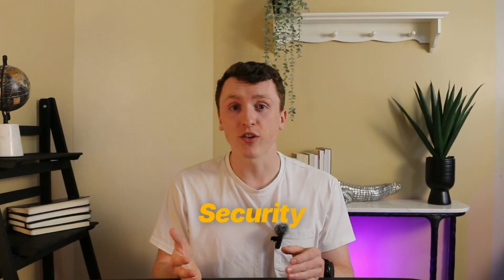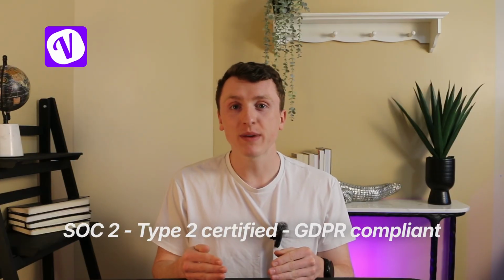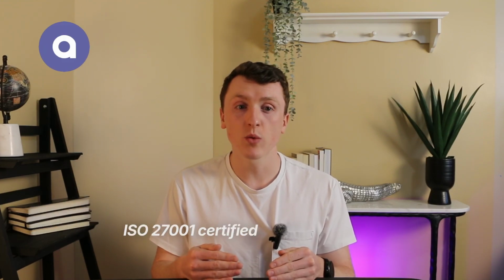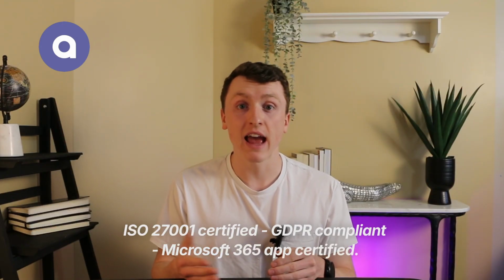And finally, security. Vacation Tracker is SOC 2 Type 2 certified and GDPR compliant as well. Absentify is ISO 27001 certified, GDPR compliant, and is Microsoft 365 app certified. So both platforms are actually quite secure.